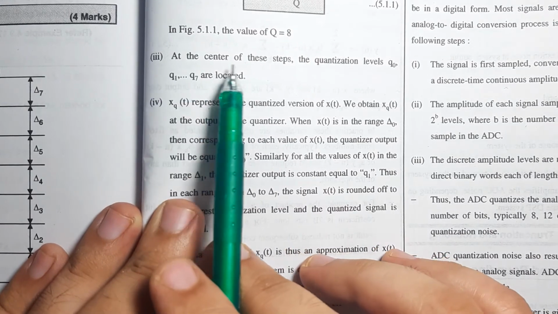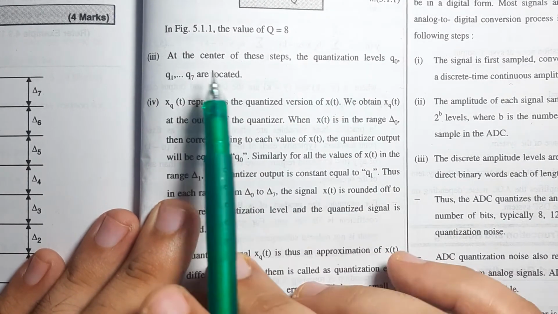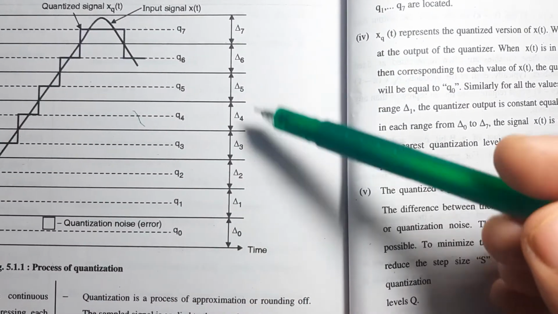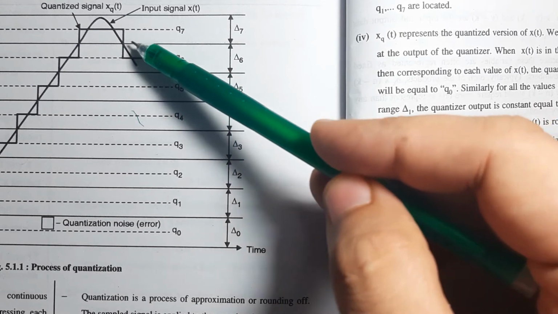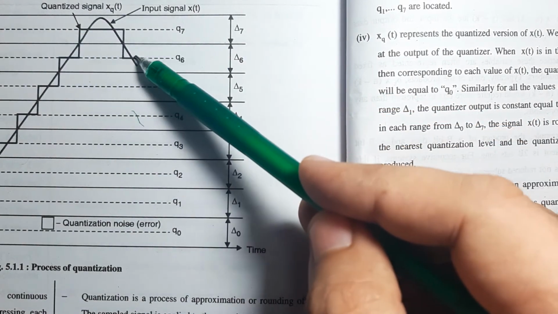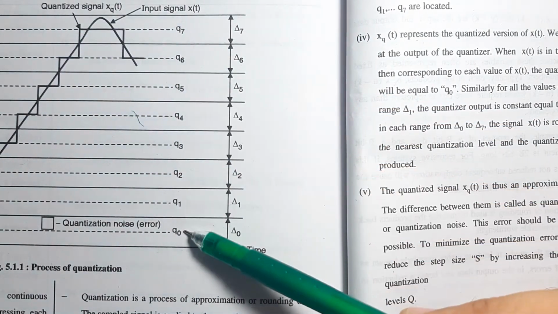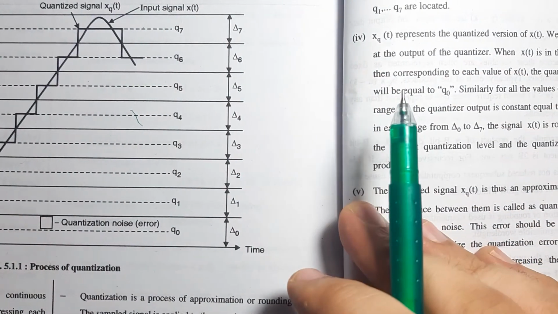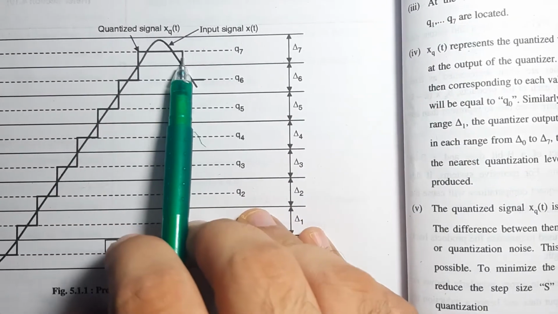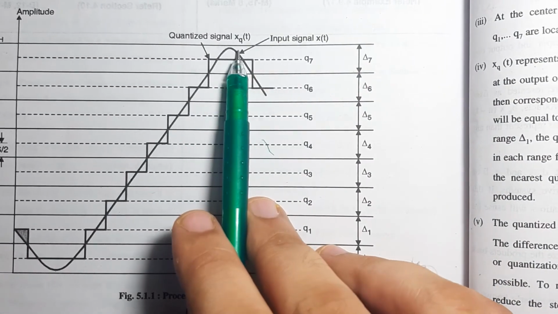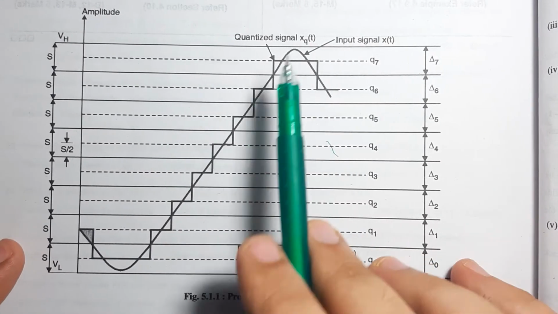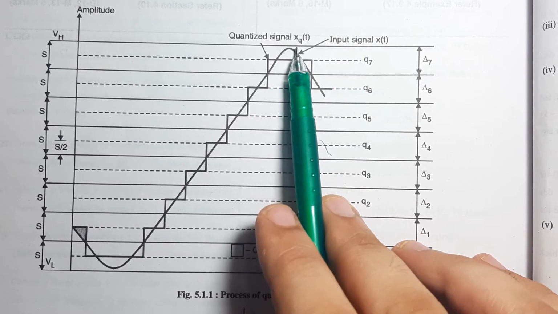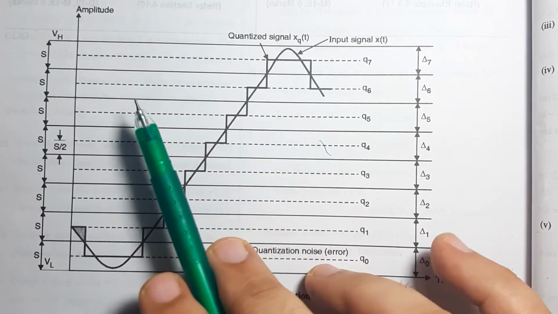Now at the center of these steps, the quantization levels Q0, Q1, up till Q7 are located. If you look carefully over here, at the middle of every step, the quantization levels Q0, Q1, Q2 up till Q7 are being located. Now over here the signal xq of t represents the quantized version of x of t. We obtain xq of t at the output of the quantizer.